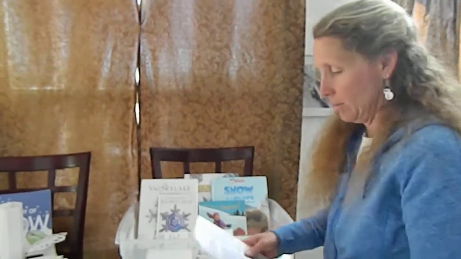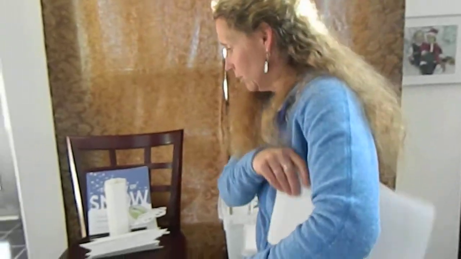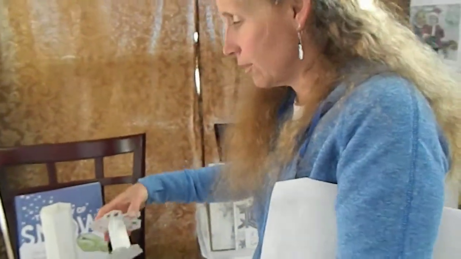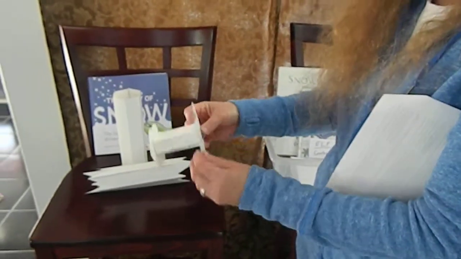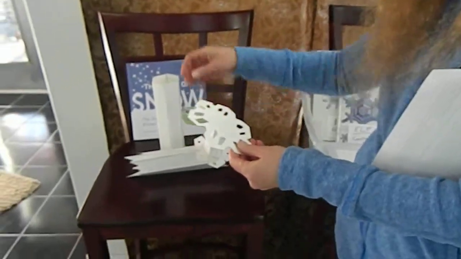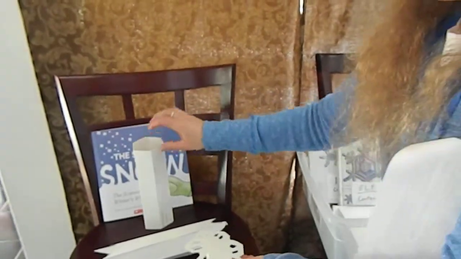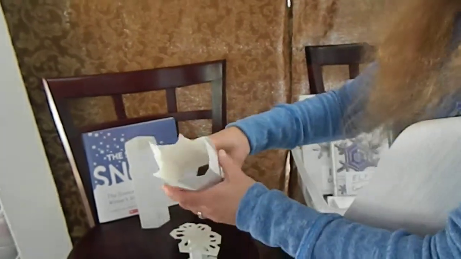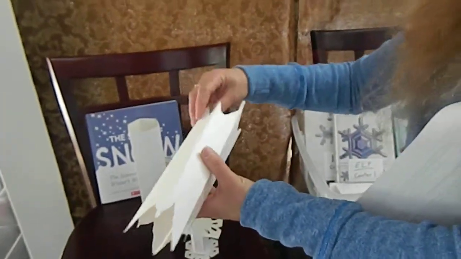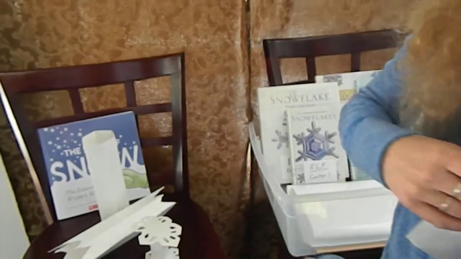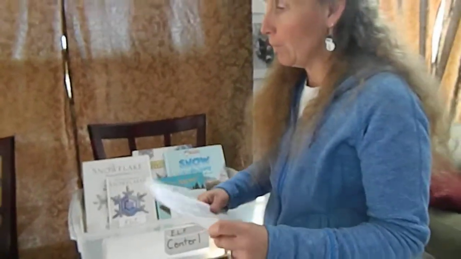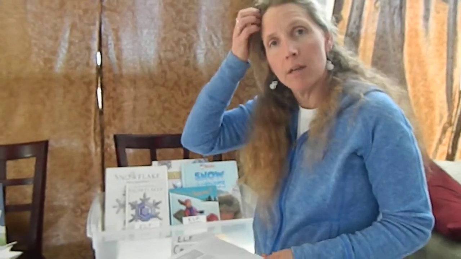There are some great three-dimensional examples in this center. They are fragile: a capped column snowflake, a hexagonal column snowflake, and a needle model. All good to use and visualize. Pass them around to the students as long as they're careful with them. But again, they are pretty fragile.